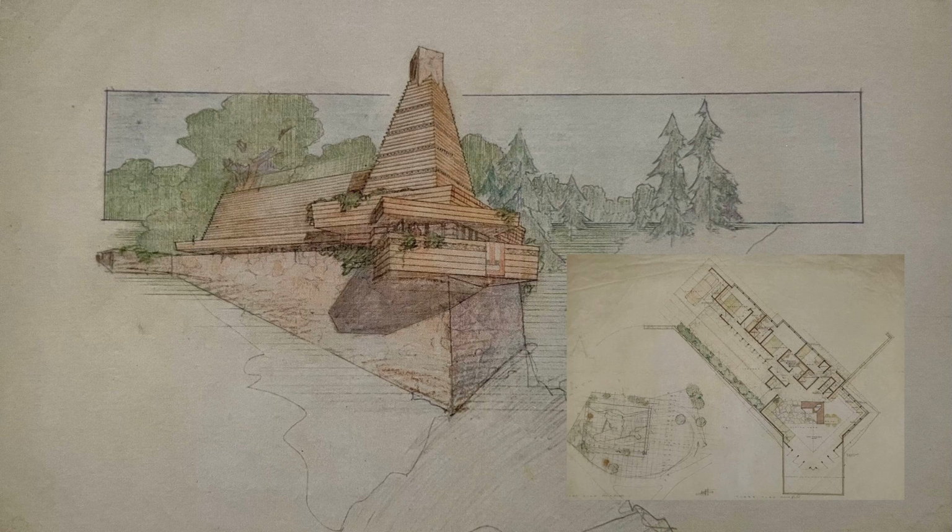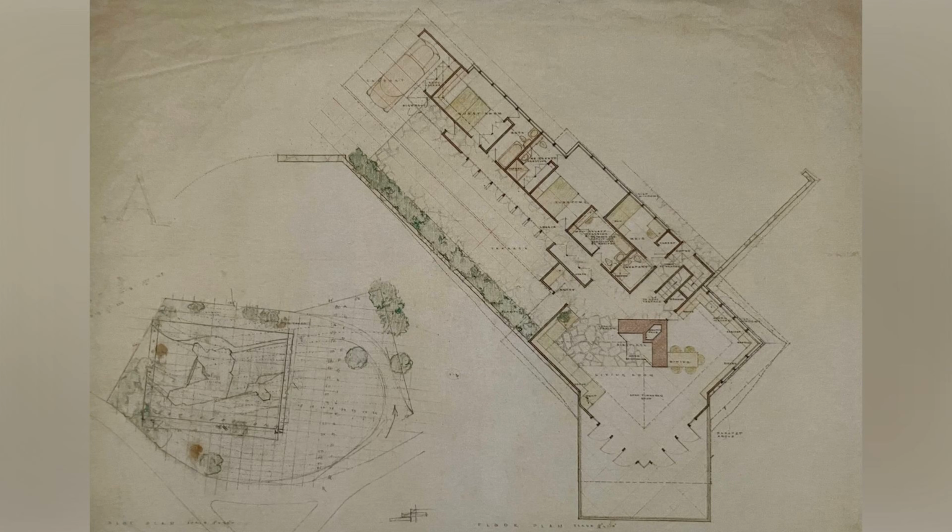The house was envisioned with a strong horizontal emphasis, characteristic of Wright's style, and a clear separation between public and private spaces. In the first design, Wright envisioned a centralized living area as the heart of the home, where most of the daily activities would take place. The bedrooms were designed to be smaller and more defined, giving a sense of privacy for the family.